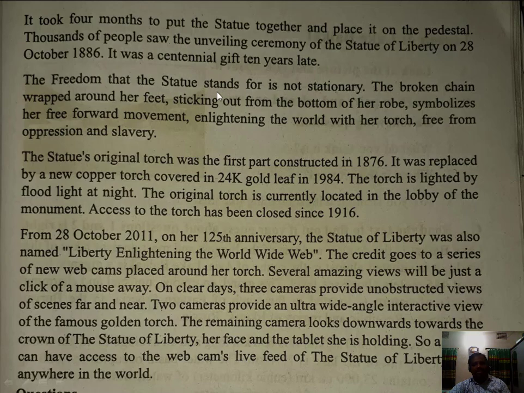The freedom that the statue stands for is not stationary. The broken chain wrapped around her feet, sticking out from the bottom of her robe, symbolizes her free forward movement, enlightening the world with her torch, free from oppression and slavery. The statue's original torch was first constructed in 1876. It was replaced by a new copper torch covered in 24K gold leaf in 1884.